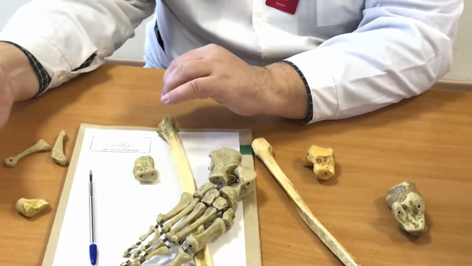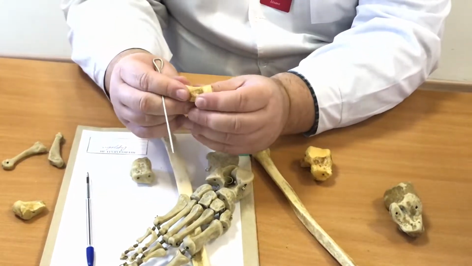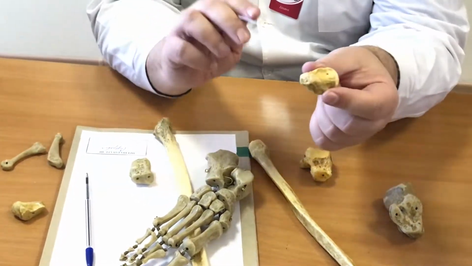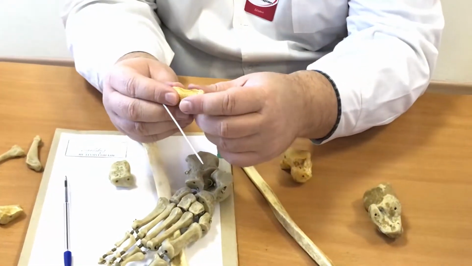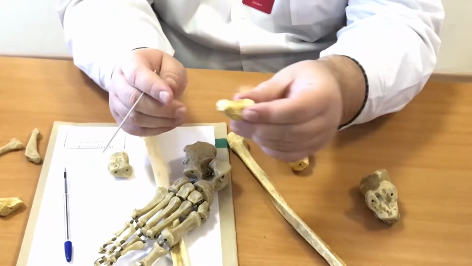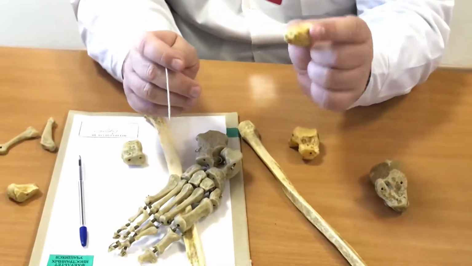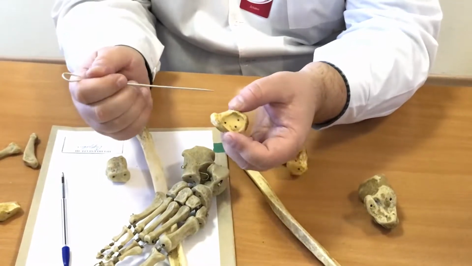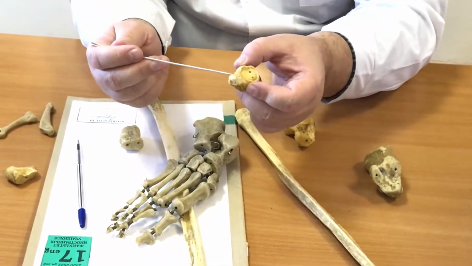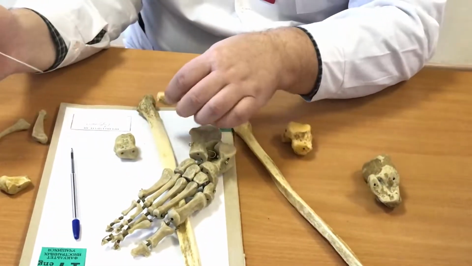Next, navicular bone. The navicular bone looks almost the same as which bone on the hand? Look here, only it is larger, like the scaphoid bone. Yes, it looks like the scaphoid bone, but it has a specific name, navicular bone, os naviculare. And it has tuberositas of the navicular bone, tuberositas ossis navicularis.